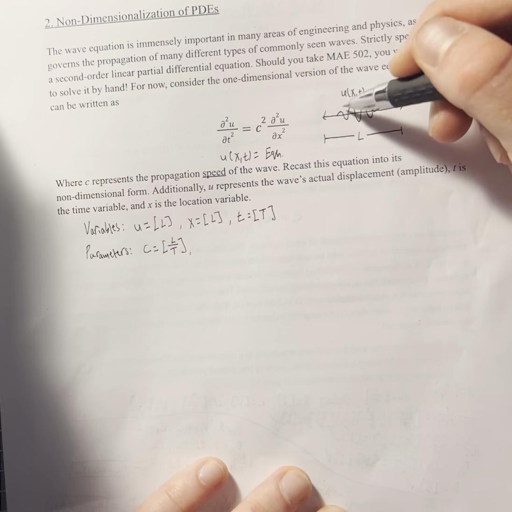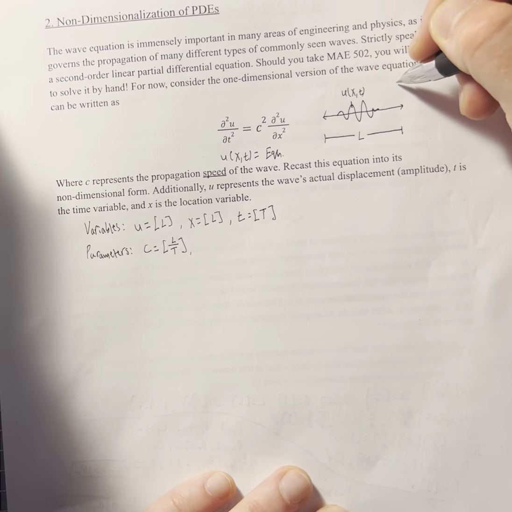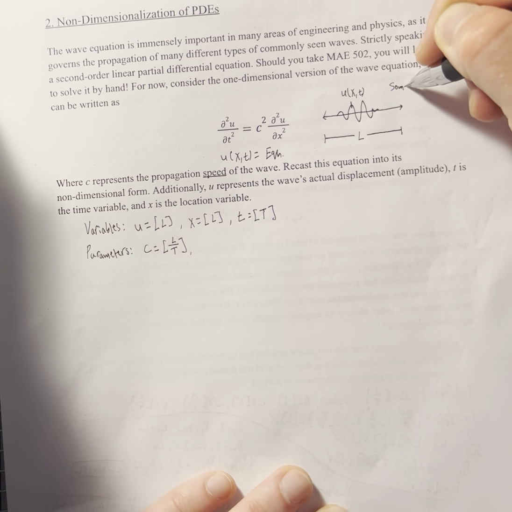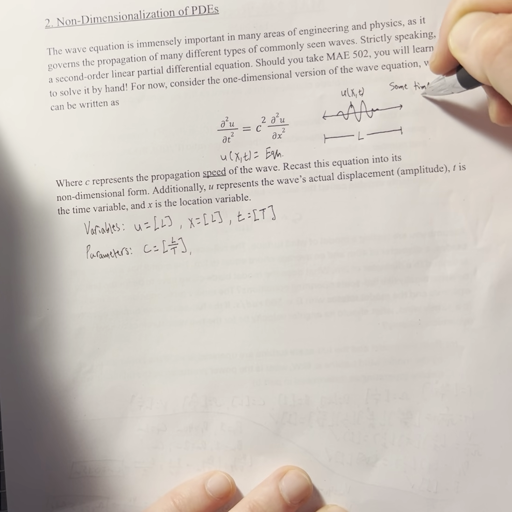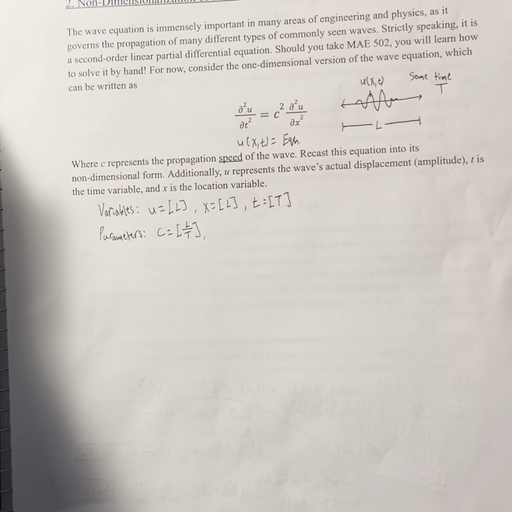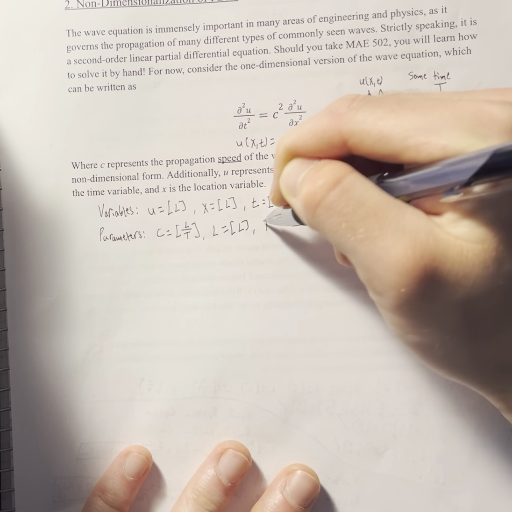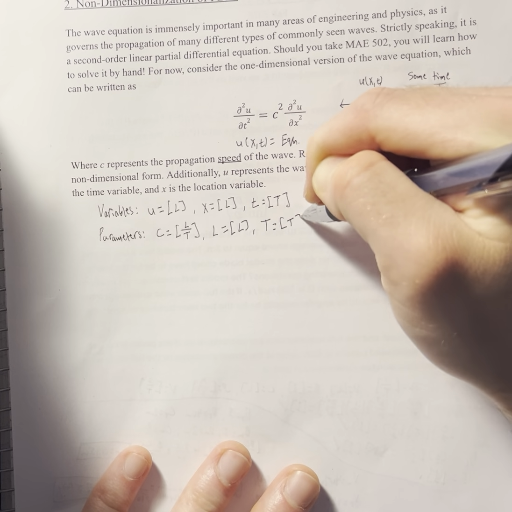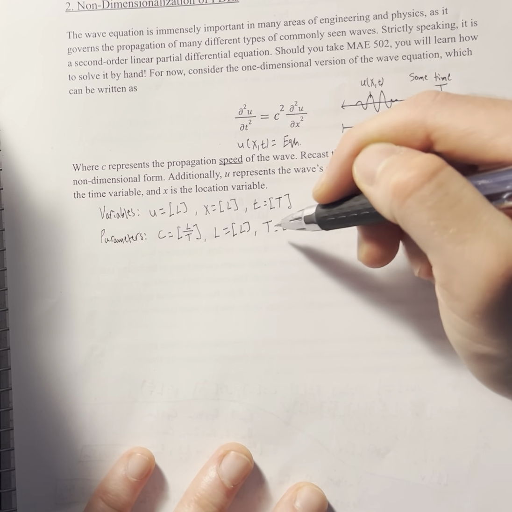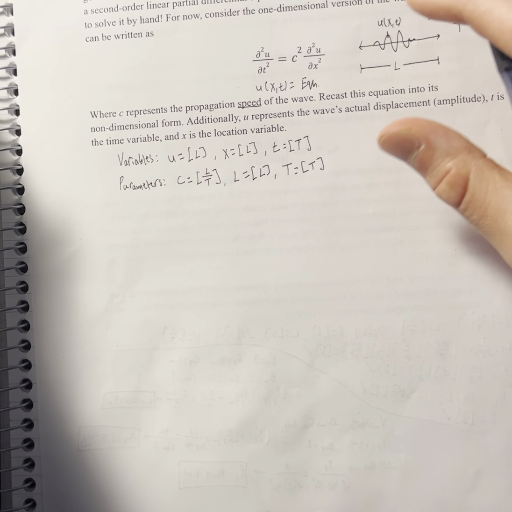And if it varies with time too, we have some overall big time scale, and we'll call that big T. That's our characteristic time length. So let's say it takes 20 seconds to go down and back, and then it repeats itself over and over again. That's our characteristic time scale. So we also have L, which is just a length, and then big T, some time. You can pick whatever kind of variable you want for it, it doesn't really matter. But all right, so now we're ready to roll.